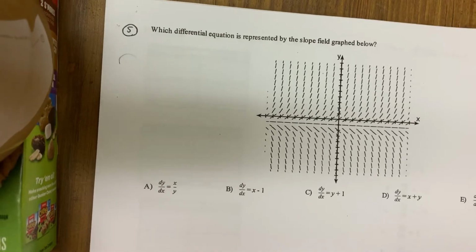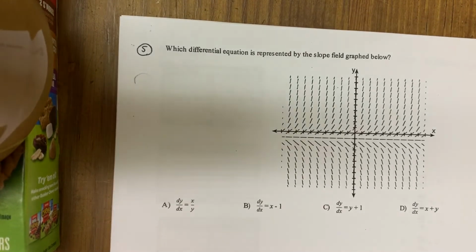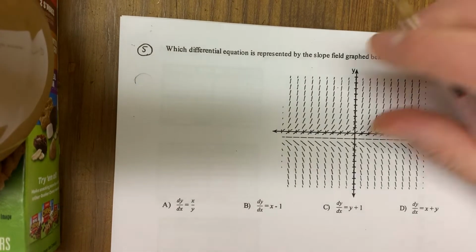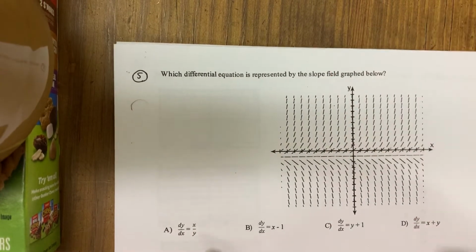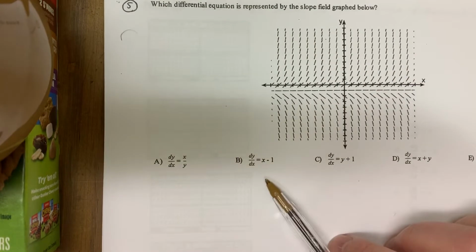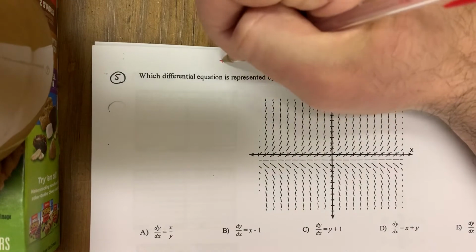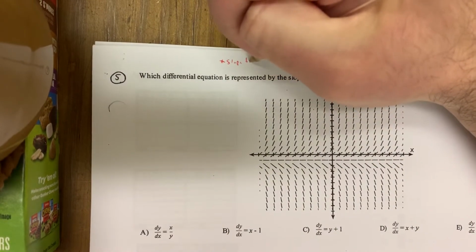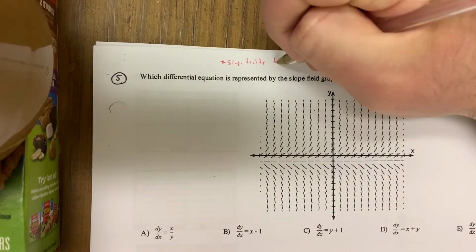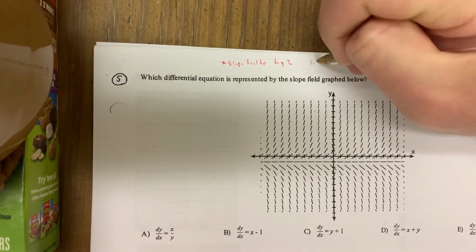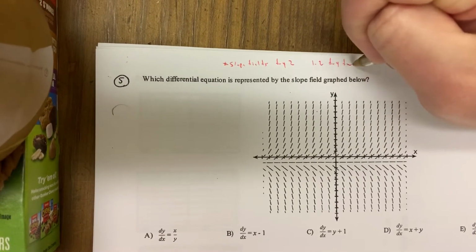Anyway, let's actually talk about slope fields day 2. Now we're not creating the slope fields, we're being given the slope fields, and then we have to determine which differential equation represents the slope field. So that's what we're really doing here. Slope fields day 2. So I think that's really just 1.2 day 2, something like that.